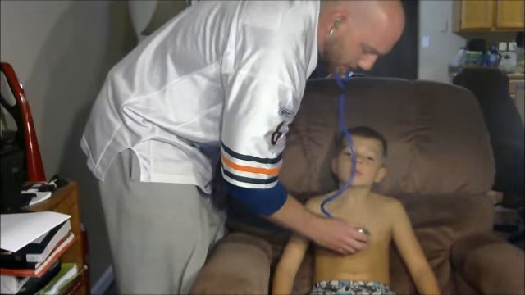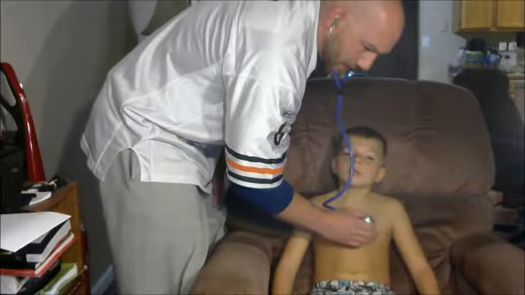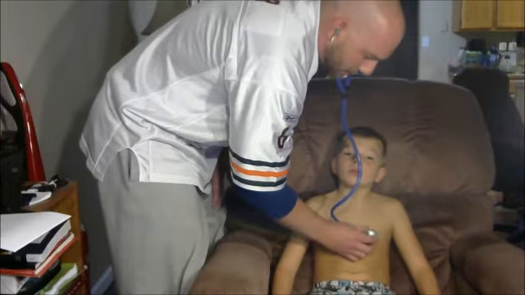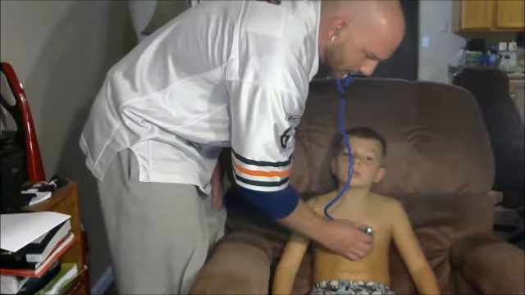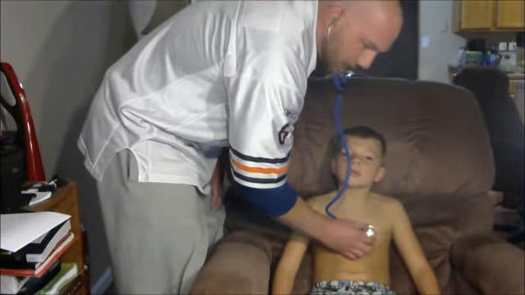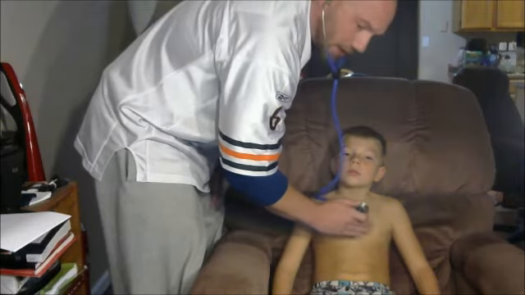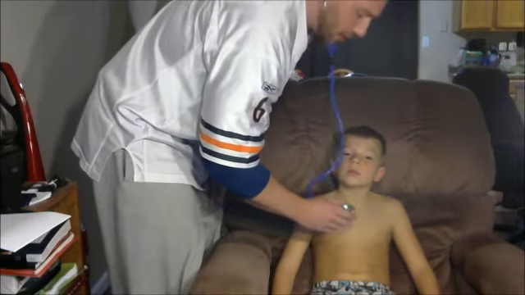Now I'm going to start with the fifth intercostal space, mid-clavicle. Check for the base of the heart. Check for S1 and S2 sounds, both present and accounted for.